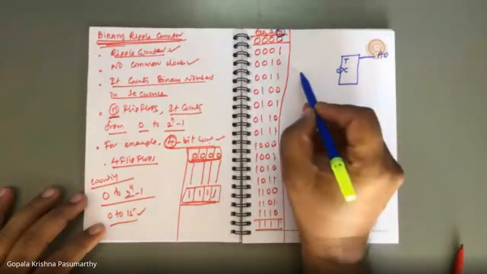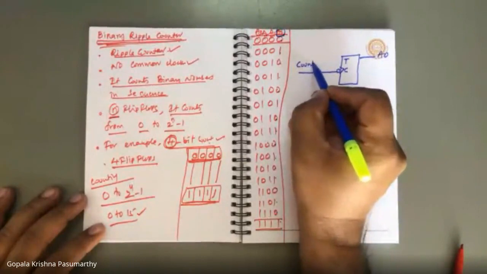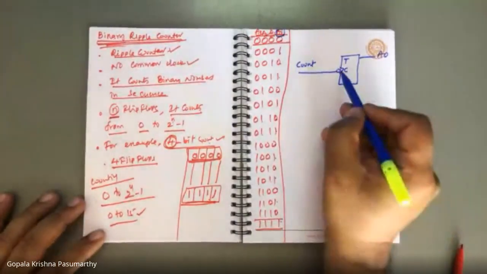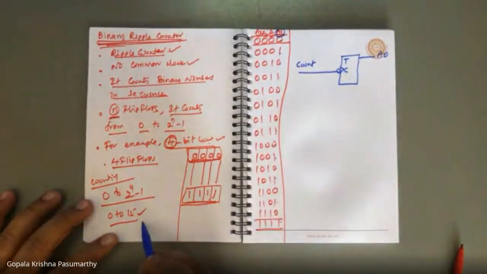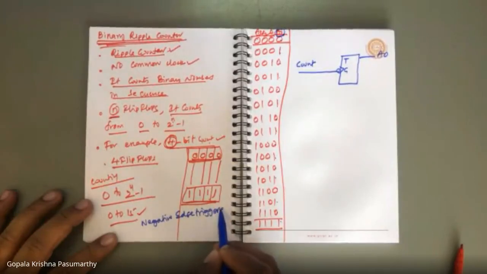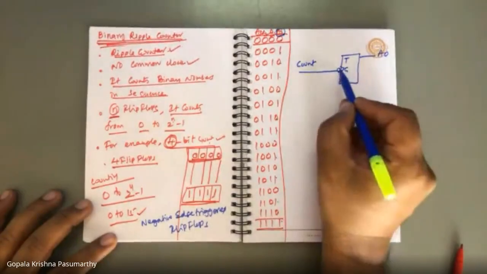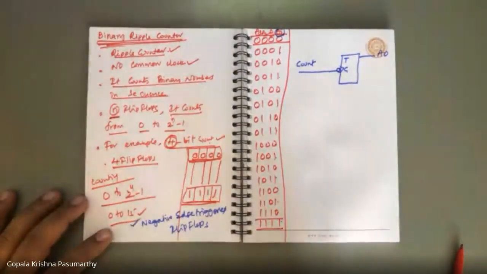This is my clock input. I will connect it to a value called count. See, for this clock input, there is a bubble before it. We call them negative edge triggered flip-flops. That means the flip-flops where there is a bubble before the clock input, we call a negative edge triggered flip-flop.